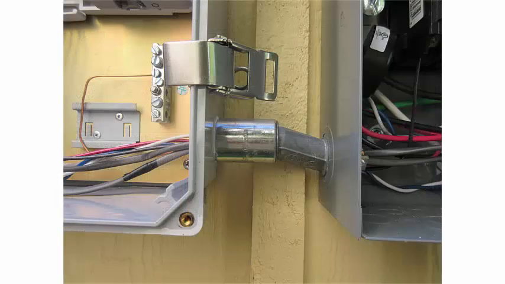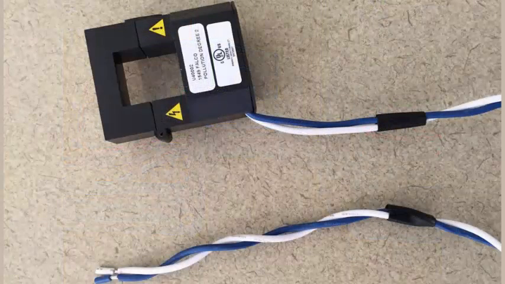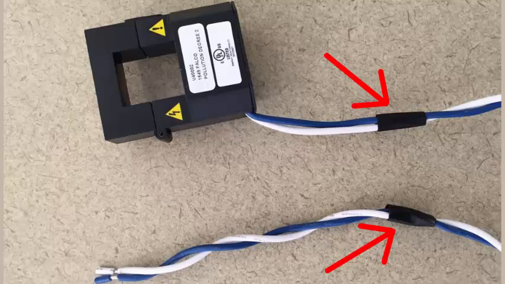Create a protected route using conduit for the CT wires from the main load center to the Envoy S. Before running the CT wires through the conduit, use black tape to mark both ends of one of the CTs. You will use this for line 1. Marking the line 1 CT will enable you to correctly match both CTs for lines 1 and 2 between the Envoy S and the main load center.